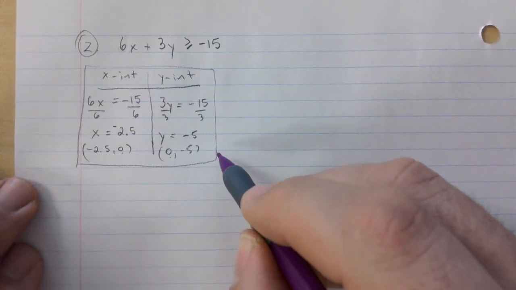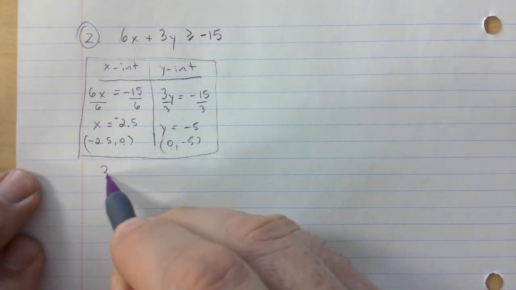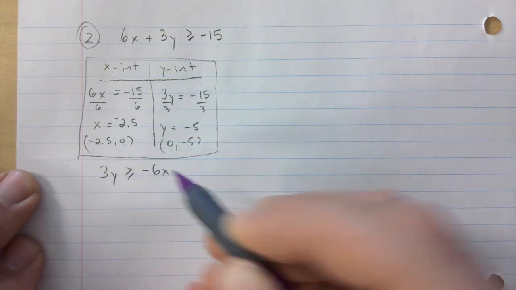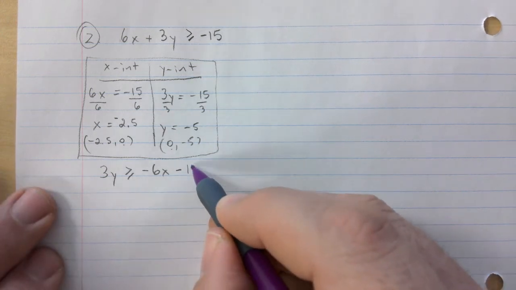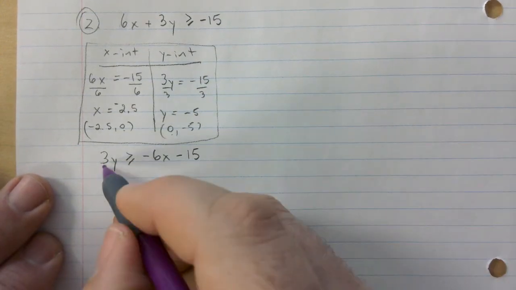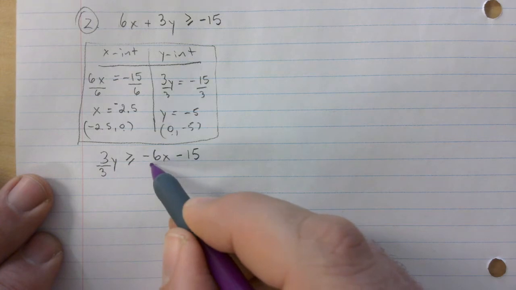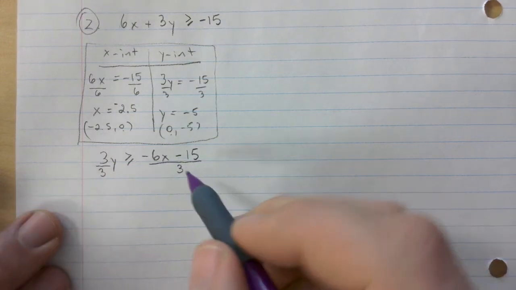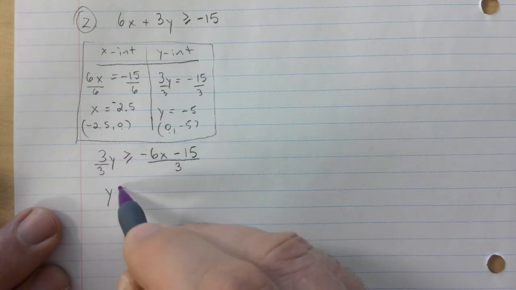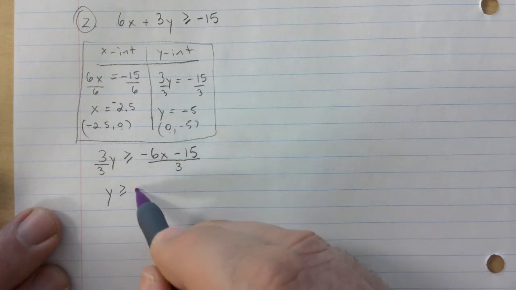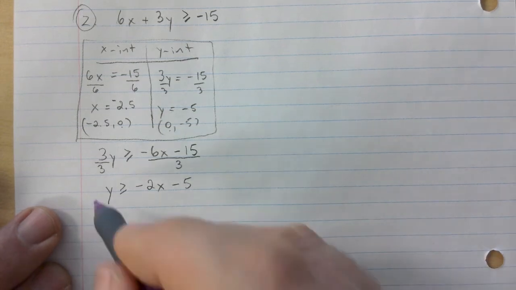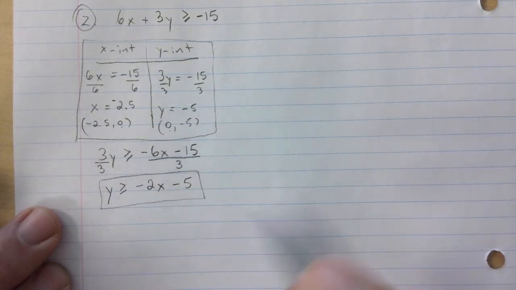Let's rewrite. We'll do that right under this box. So 3y is greater than or equal to -6x minus 15. We divide both sides by 3. It's not dividing by a negative, so the inequality does not flip. That'd be y is greater than or equal to -2x minus 5. I will box this in because it's important to me.